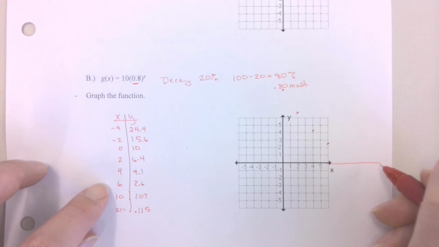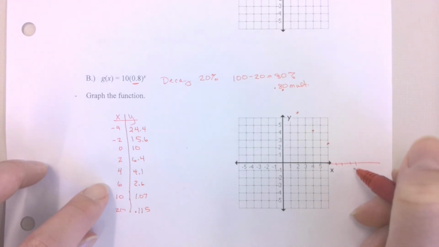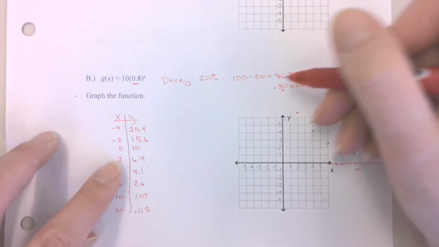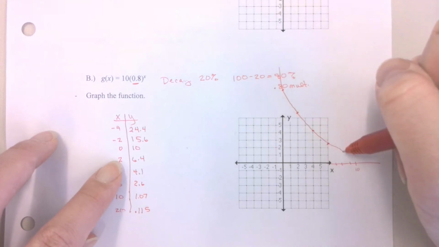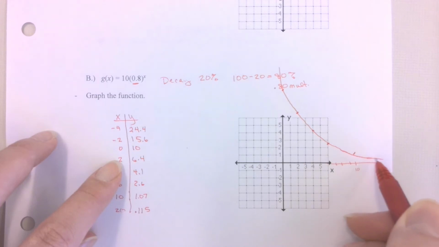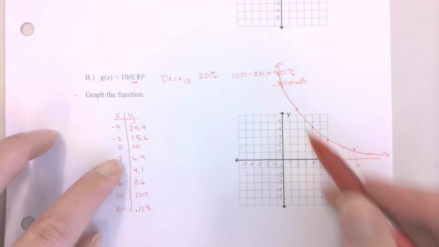And if I extend my graph, 5, 6, 7, 8, 9, here's 10, we would be at 10, 1.07. So we can see that this graph is coming in from up here, and it's coming down. As it comes down, it is going to get closer and closer to 0, but it's going to take a while to do that. So that's a good sketch of my graph.